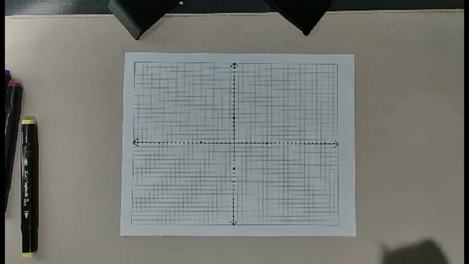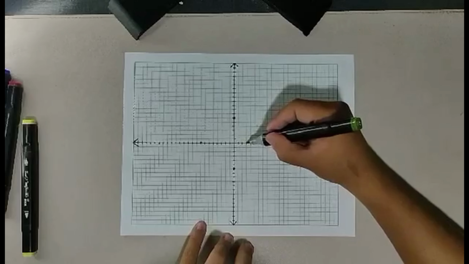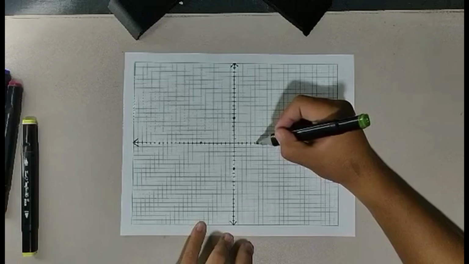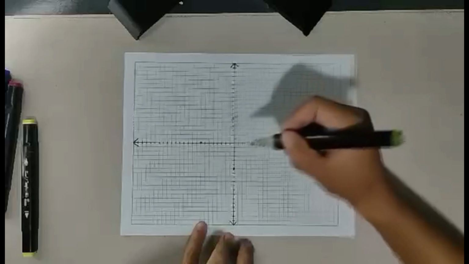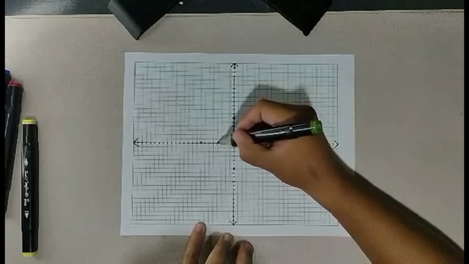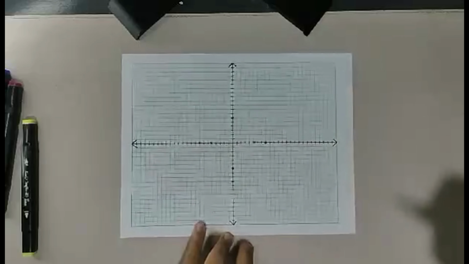Which was 5.3. 1, 2, 3, 4, 5. So it's 5.3, so it's almost in between them, right over here. And also the other side, 1, 2, 3, 4, 5. Like that.